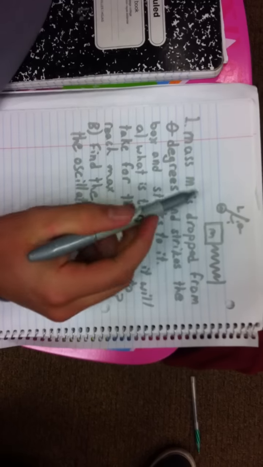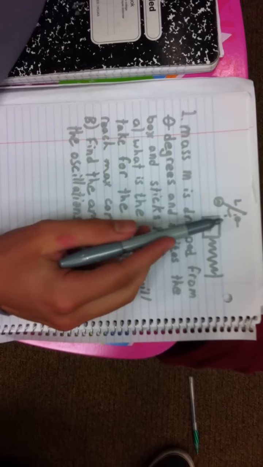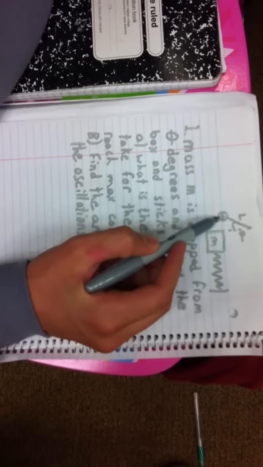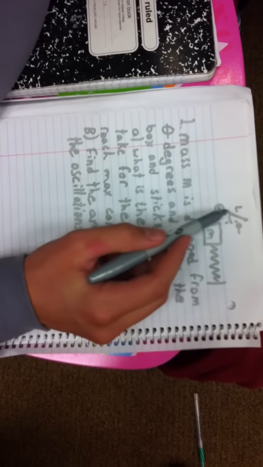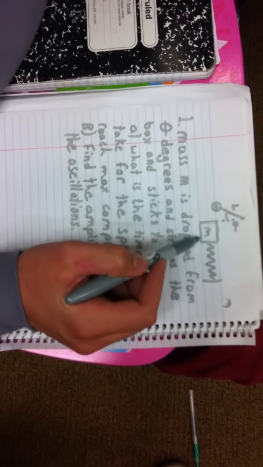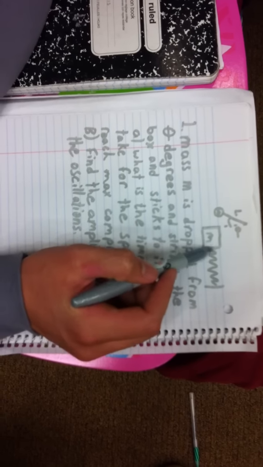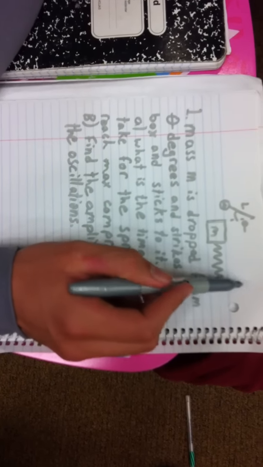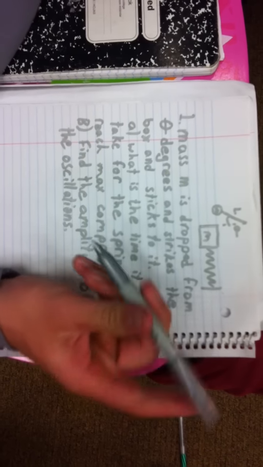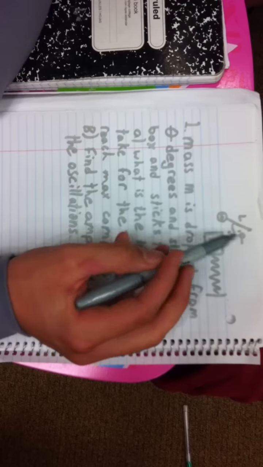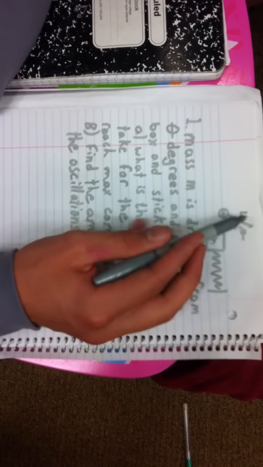Okay, so the problem that we have set up here, we've got a mass on a pendulum, and the mass is m, and it's dropped from an angle theta, and it strikes a box of mass m. There's a spring between this box and a wall, so the wall is obviously going to be stationary, and as soon as this mass strikes this box, it sticks to it, and the string detaches.